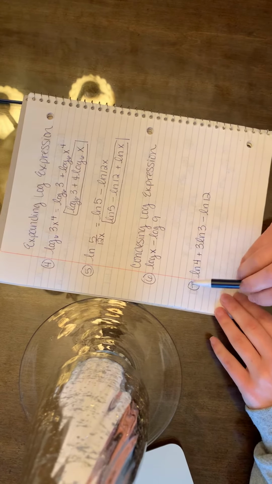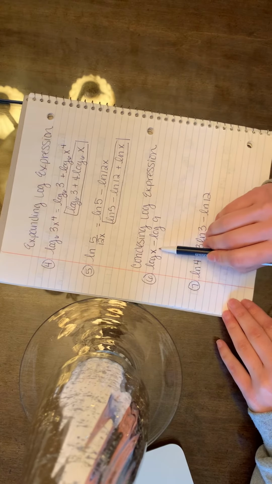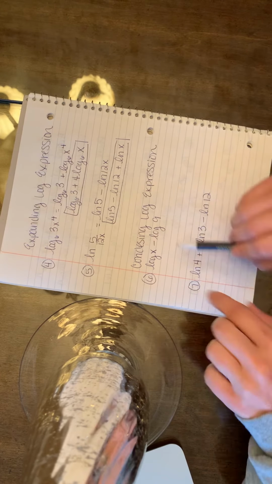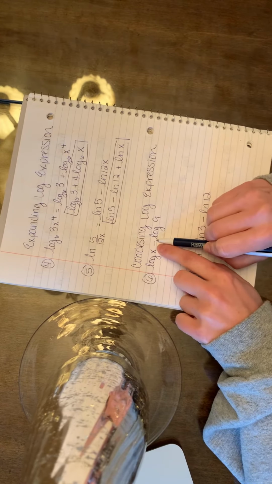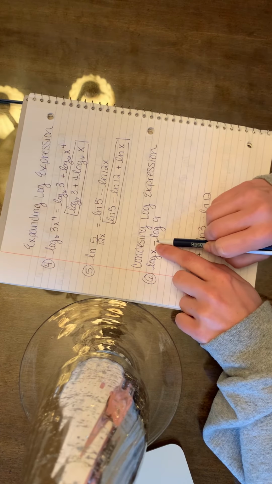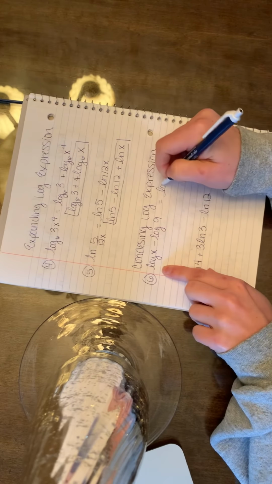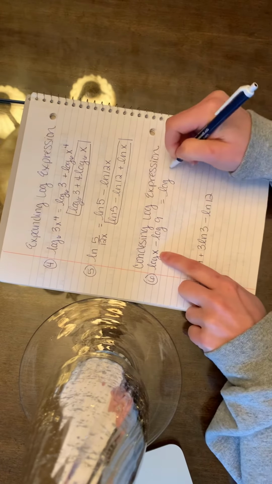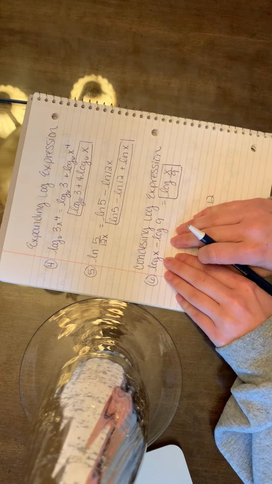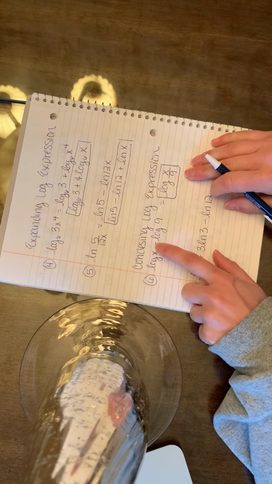Okay, so what we have here is log x minus log 9. What does the minus tell you? Minus tells you division. Another word for division is quotient. So that means we're going to have the log of x over 9. Can I do anything else with that? Absolutely not. That's your final answer. You just condensed the expression by using the quotient property.